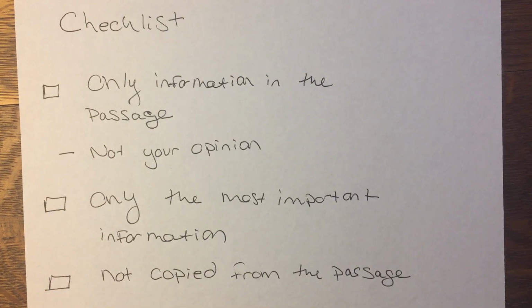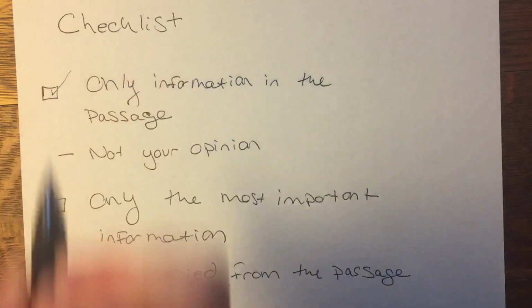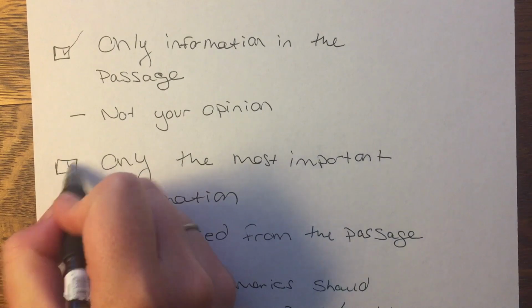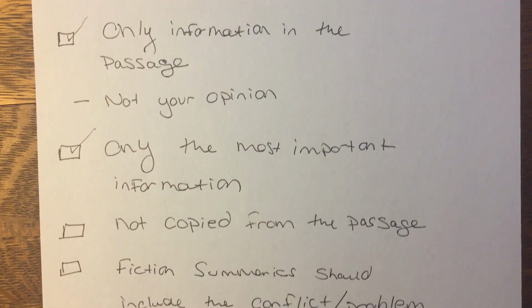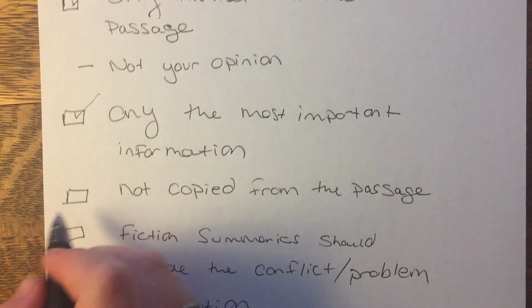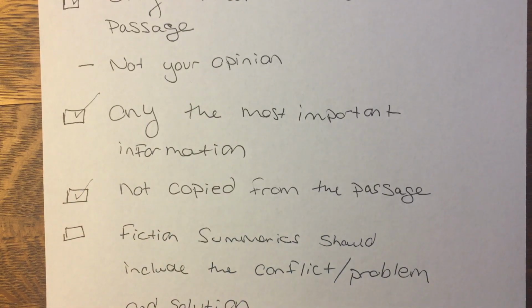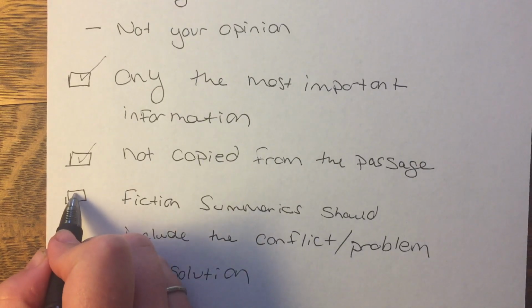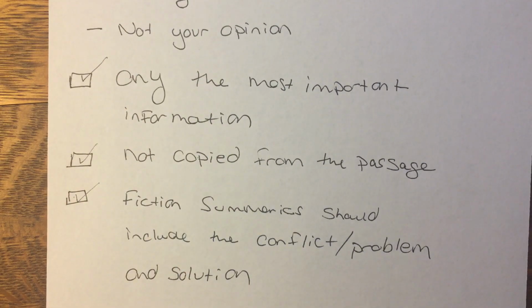Here is a helpful checklist. Be sure to write this down in your notebook for our next activity. Summaries should include information from the passage. Summaries should not include your opinion. Summaries should only include the most important information. Summaries are not copied from the passage. Fiction summaries should include the problem and solution of a text.